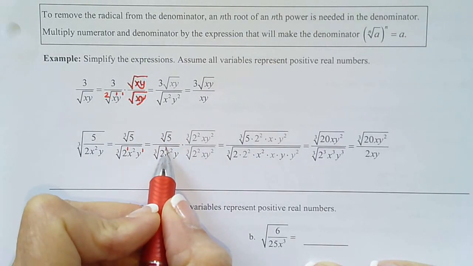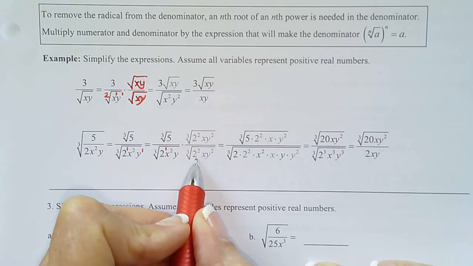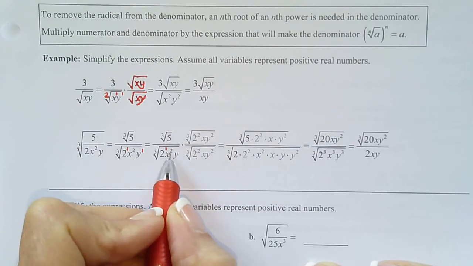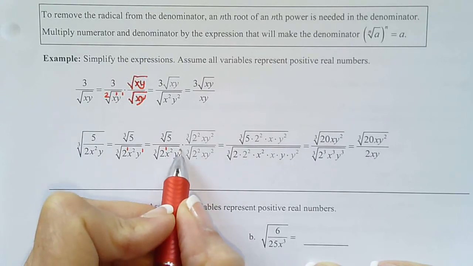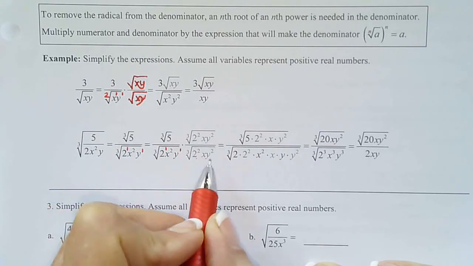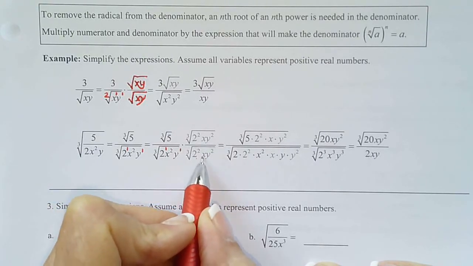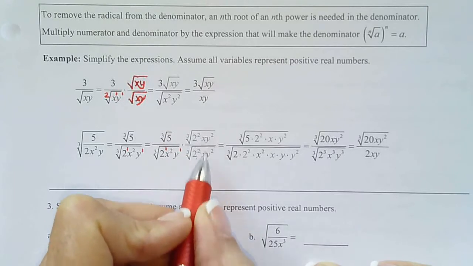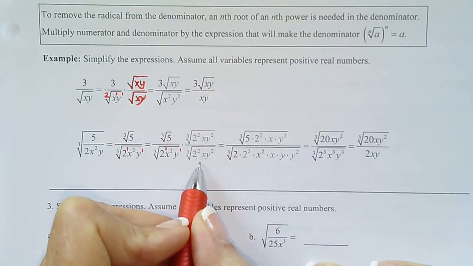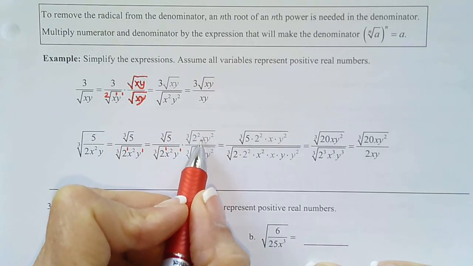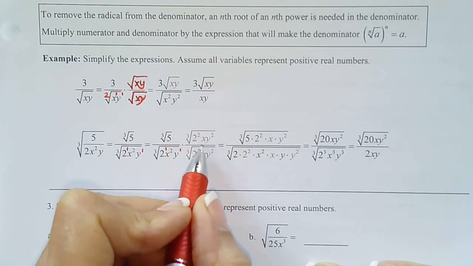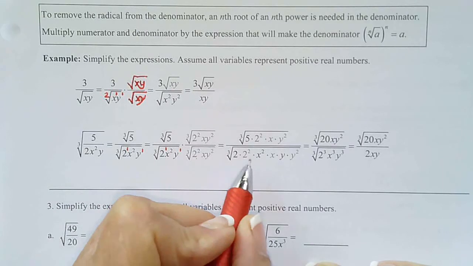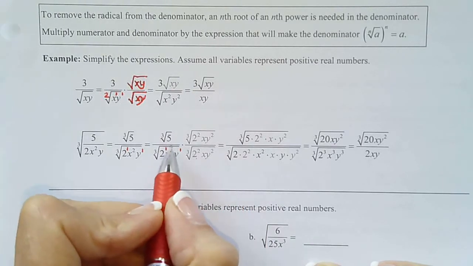Well, we had 1, 2, and we need 3, so I added in 2 2's. We had 2 x's, I need 3, so I added in an x. We have 1 y, I need 3, so 2 more. And notice this is always the same. This is your 1. Whatever you do to the denominator, make sure you do the same thing to the numerator. So this is what's the missing radicand in order to make them all perfect.